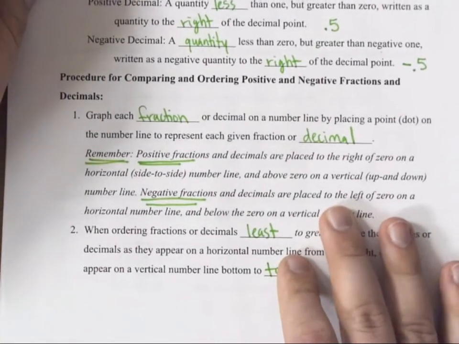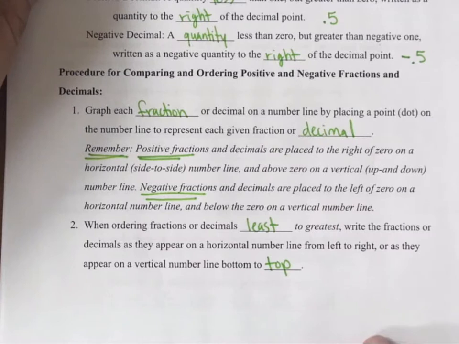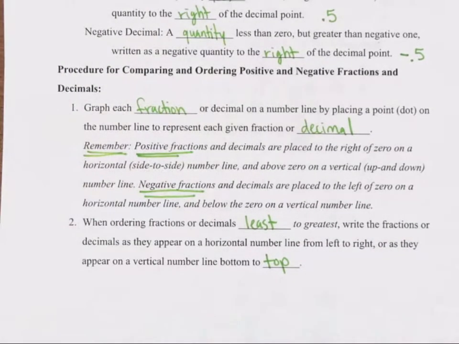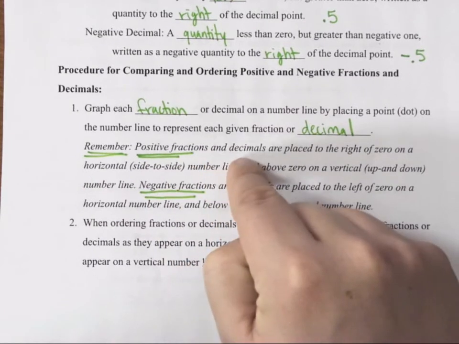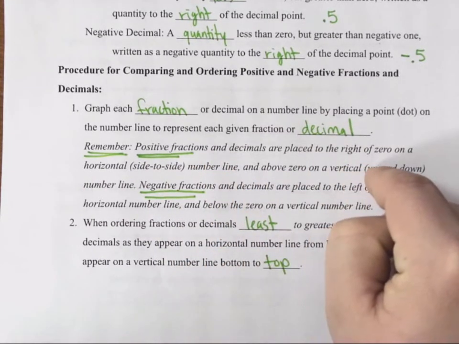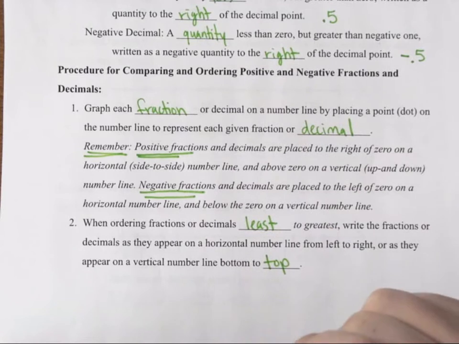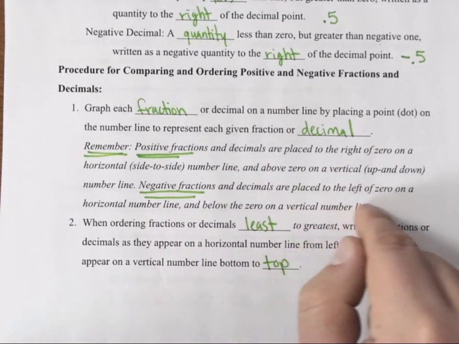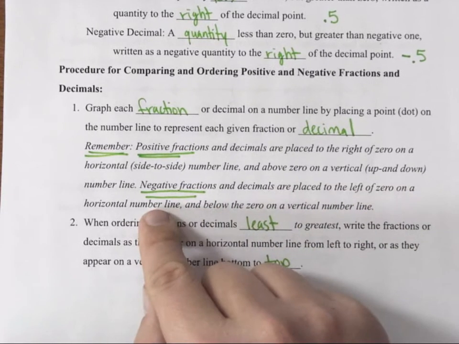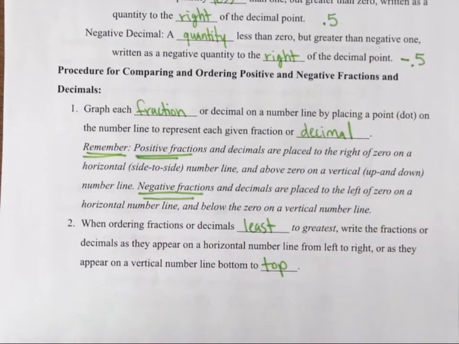So let's take a look at some of the procedures for comparing and ordering positive and negative fractions and decimals. First, we need to graph each fraction or decimal on a number line by placing a point or a dot on the number line to represent each given fraction or decimal. So remember, positive fractions and decimals are placed to the right of 0 on a number line, or above it if you're on a vertical number line. Negative fractions and decimals are placed to the left of 0 on a horizontal number line, or below 0 on a vertical number line.